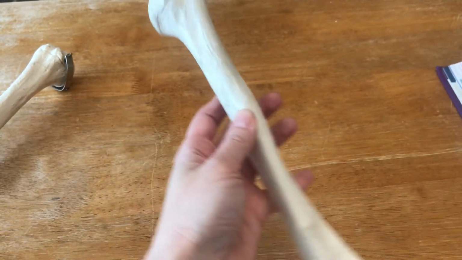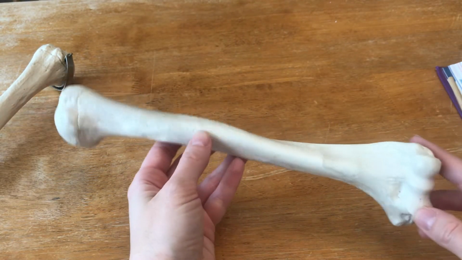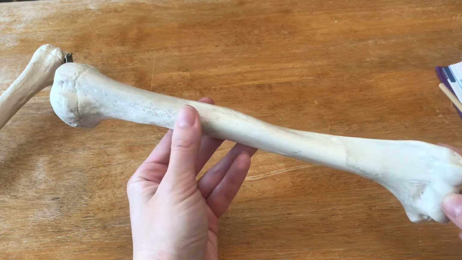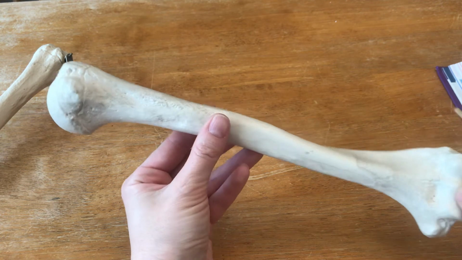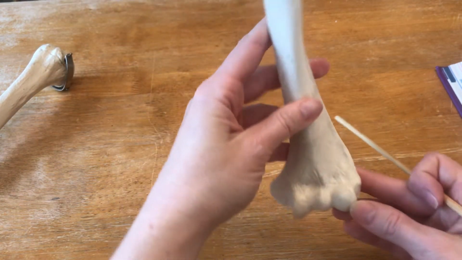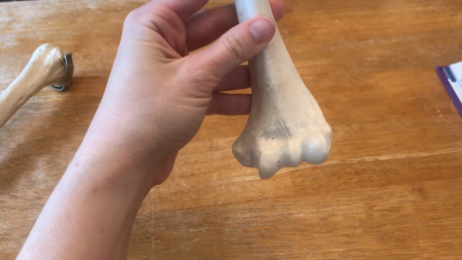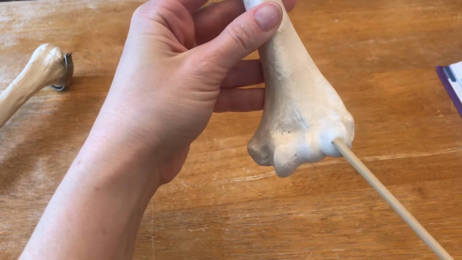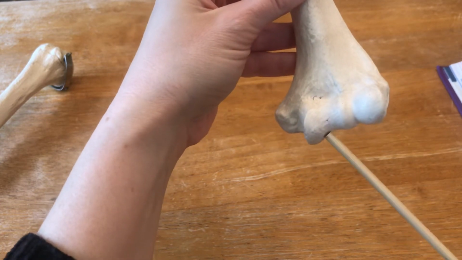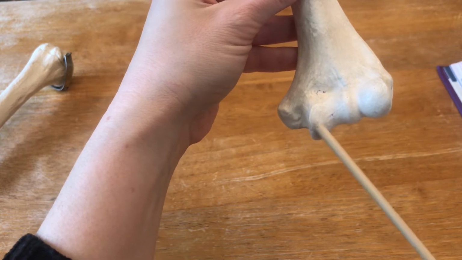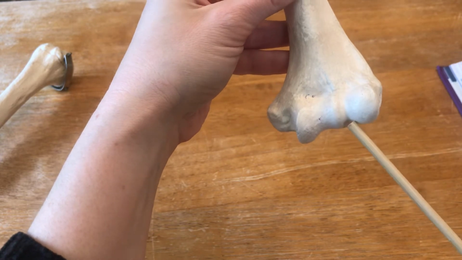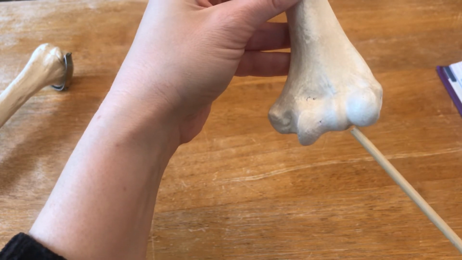If we're looking at the anterior surface again, you will feel kind of a roughened projection called the deltoid tuberosity. That's the site of attachment for the deltoid muscle. Then as we move distally, this entire structure that looks like knuckles here is the condyle, and it's made up of, medially, this section here called the trochlea, and then laterally the capitulum.